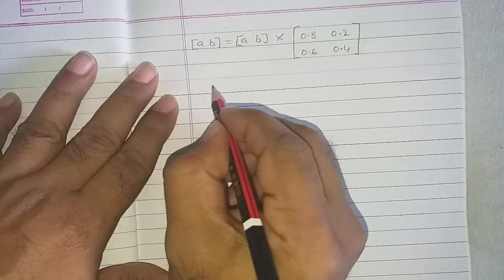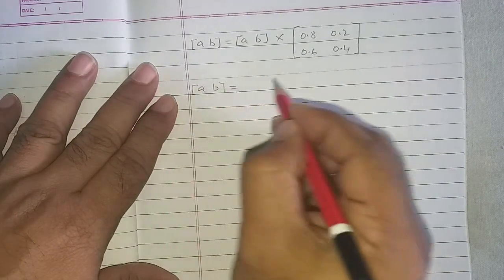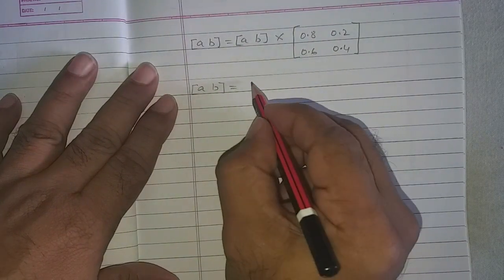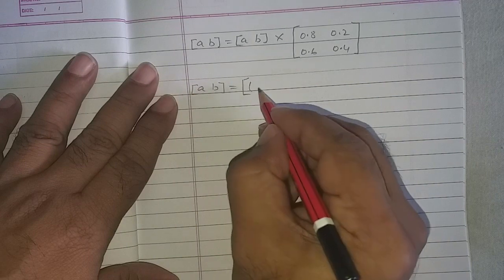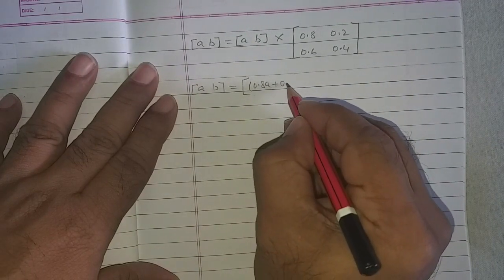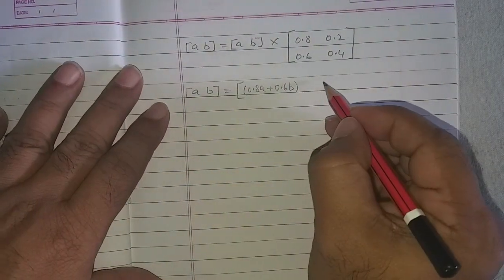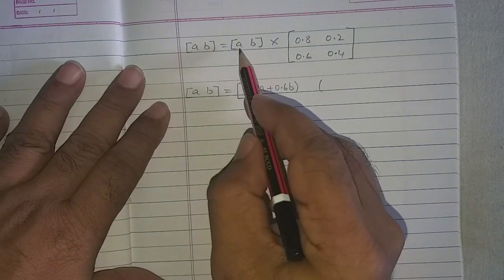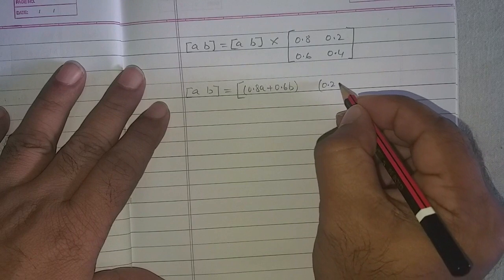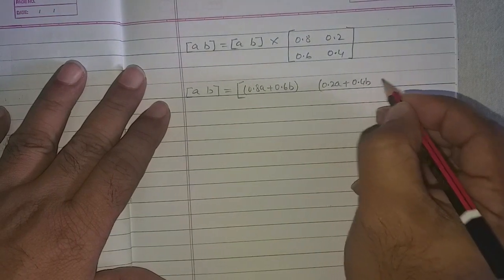Solving this, we'll get A, B equal to, multiply AB with the first column to get the first element, I get 0.8A plus 0.6B. For the next element, multiply AB with the second column, 0.2A plus 0.4B.